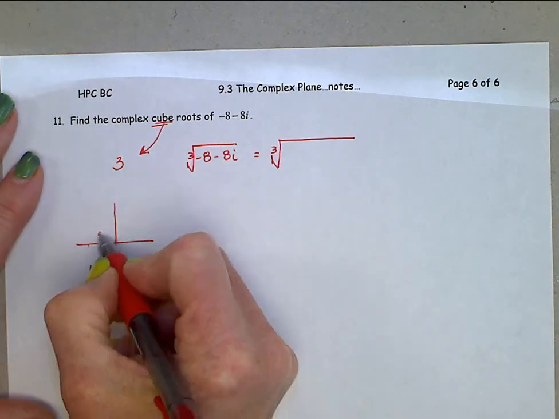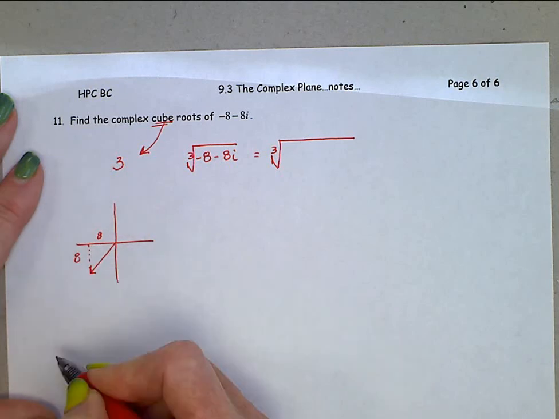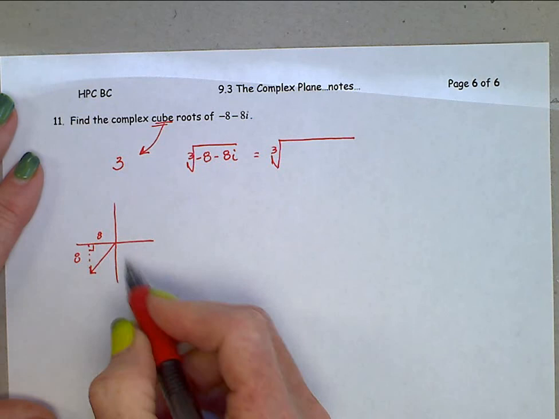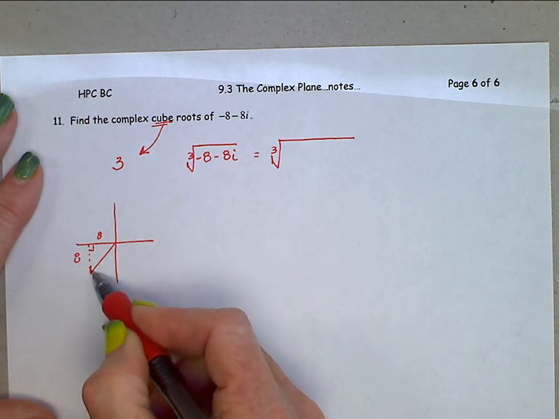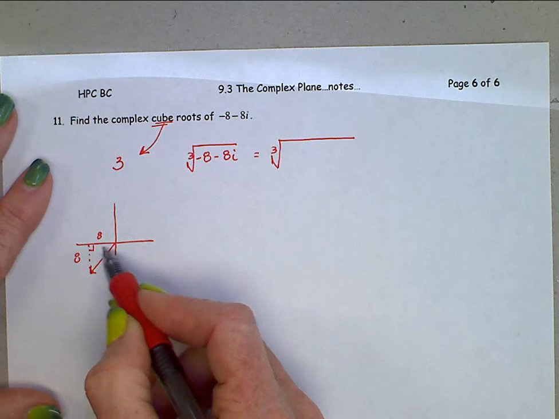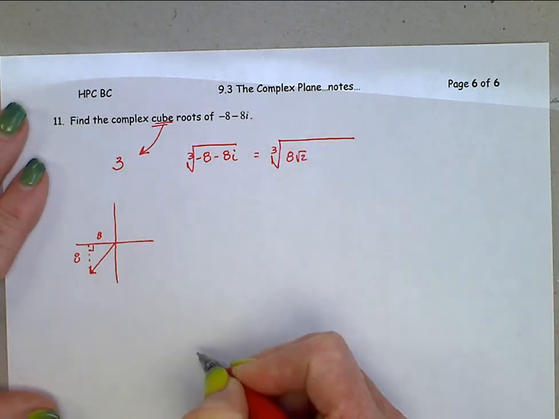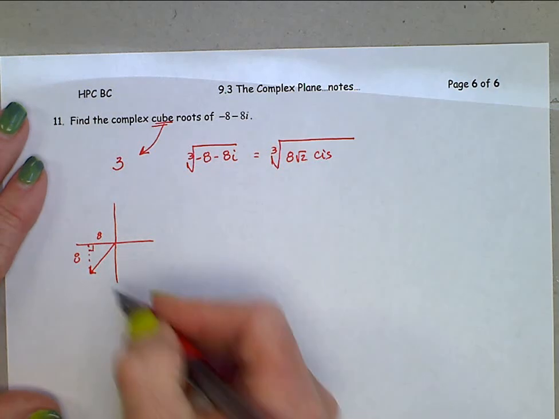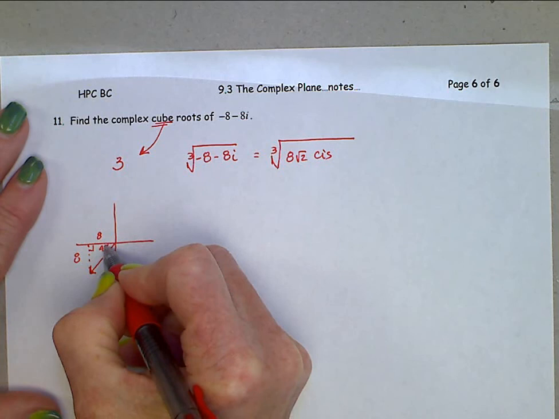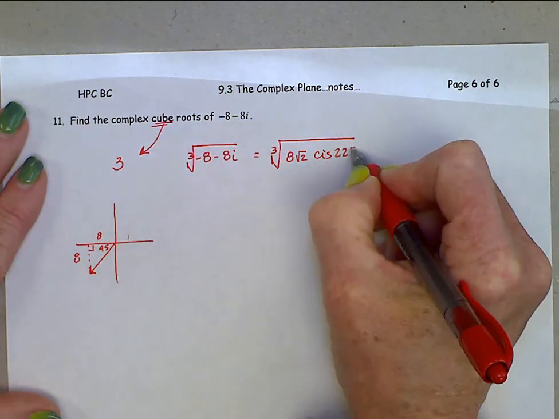That distance is 8. That distance is 8. So the radius, or the length of this vector, is 8 square root 2. We have a 45, 45, 90, and then cis, the angle here is 180 plus 45, or 225.